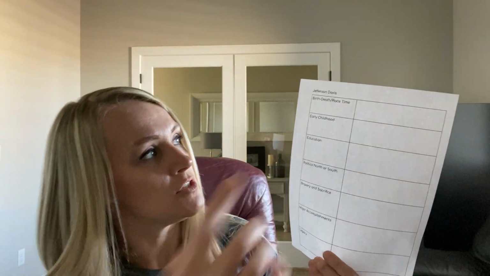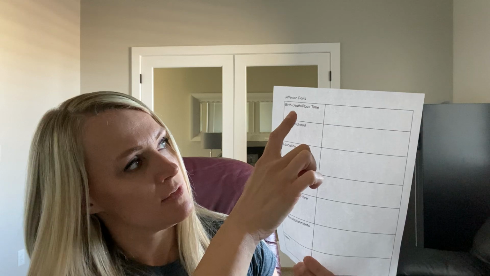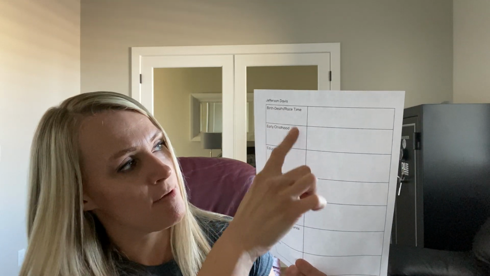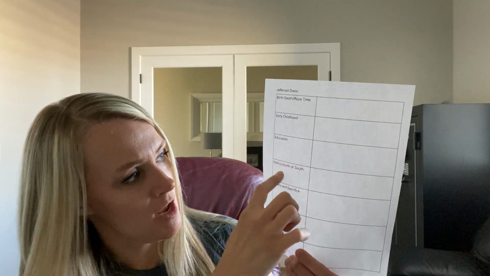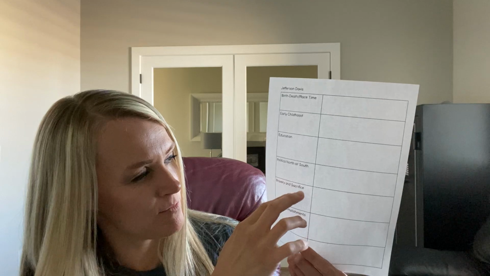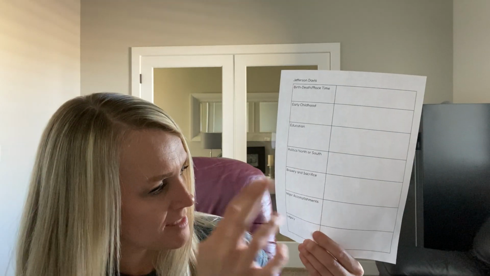It's a person. So it says birth and death, place, time, where were they born, where did they die, tell me about their early childhood, their education, politics, were they north or south, things when they were brave, how did they sacrifice, what are their major accomplishments, what is their legacy? A legacy is something that you're known for, okay? If you have a person, you will have all these things.